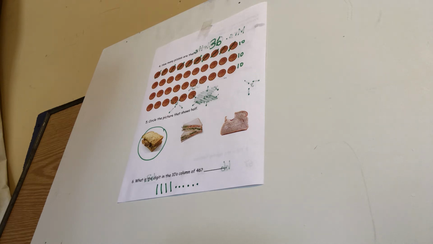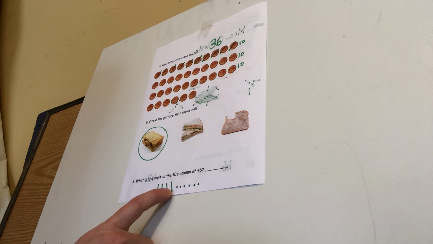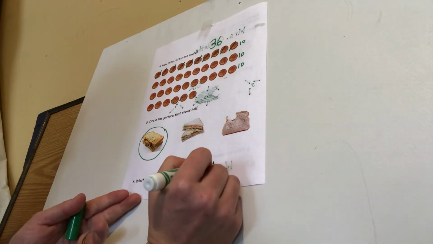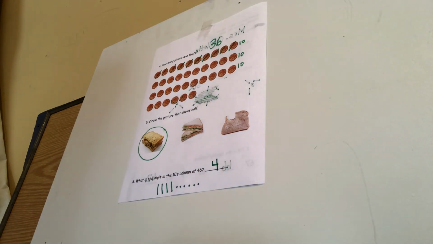Do you see the tens? Let's count them. 1, 2, 3, 4. There are 4 tens in the number 46. That's the digit in the tens column. Don't get tricked by the word digit. It's just another word for the word number.